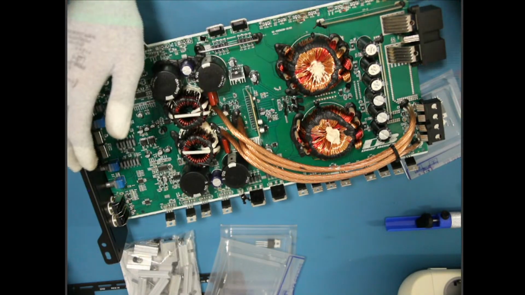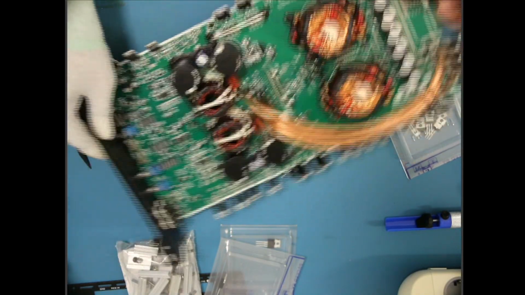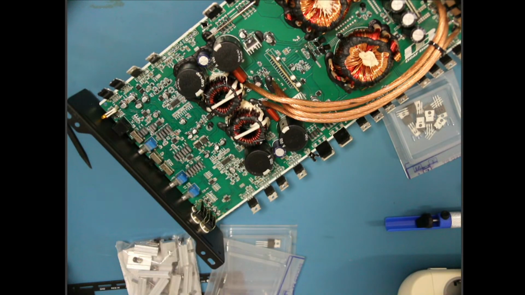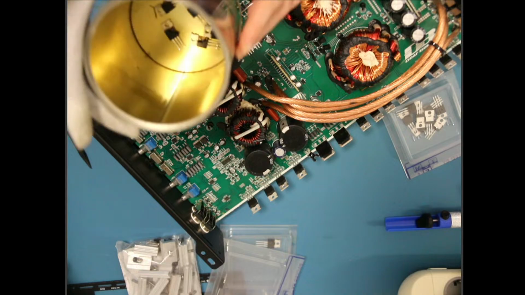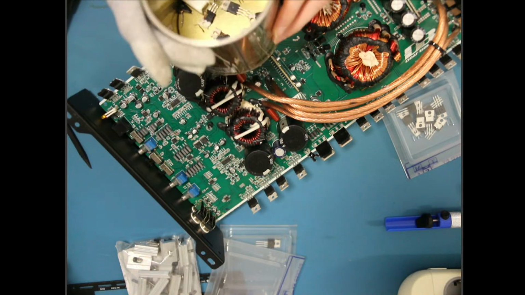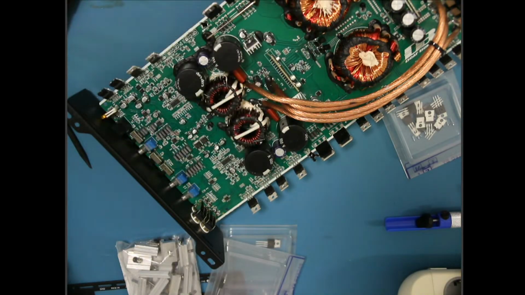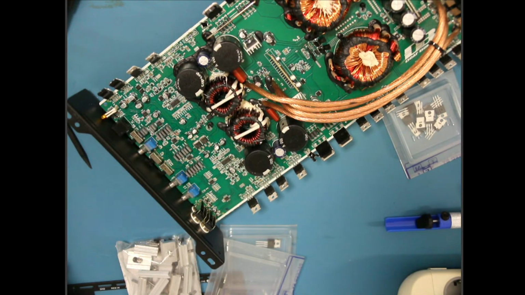How about now? Huh. Yeah, there are a few parts here. Shut up.